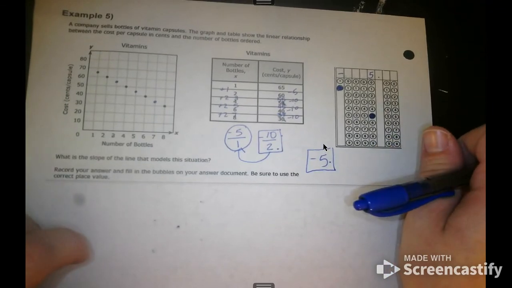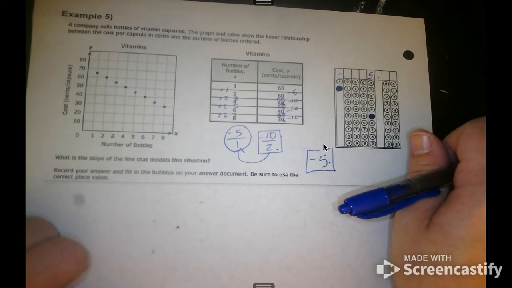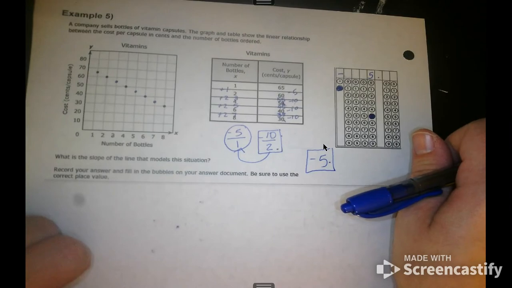Okay? On the STAR test, if you write your number at the top, but you forget to bubble it in, will they count it wrong? Yes. I think so.